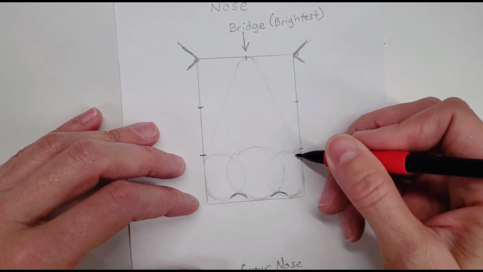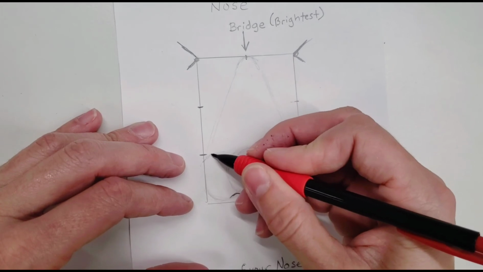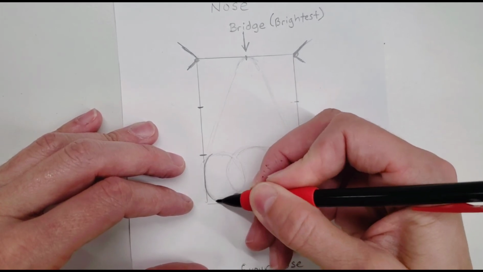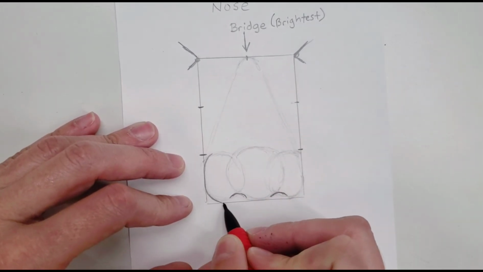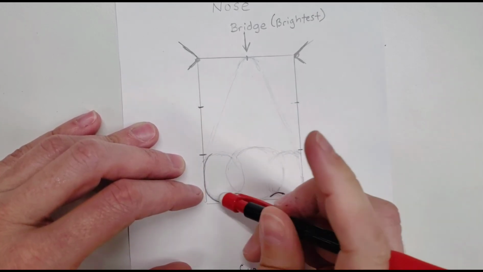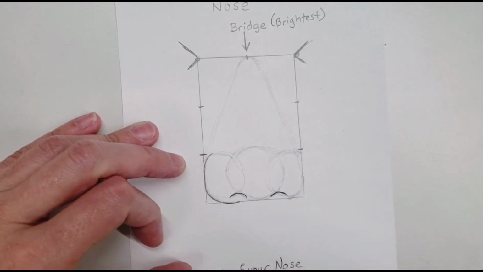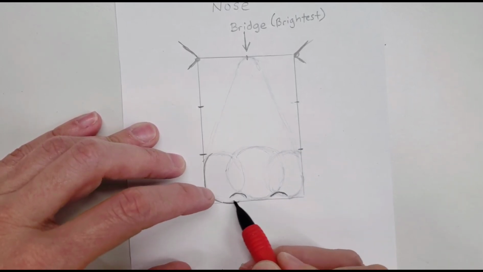So now we're going to put a little line. This is the parentheses that we did before. We're going to do a big parentheses here, and it's going to go underneath. And notice how this does not touch. These two things have an opening because we're going to put shading in there to make it look more natural. We don't want that to shut. We want that to stay open, okay?